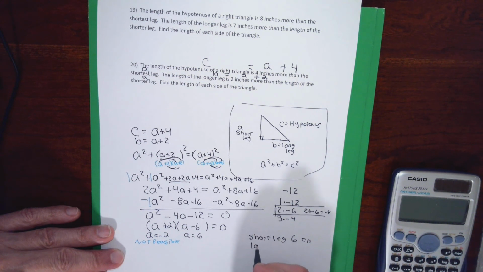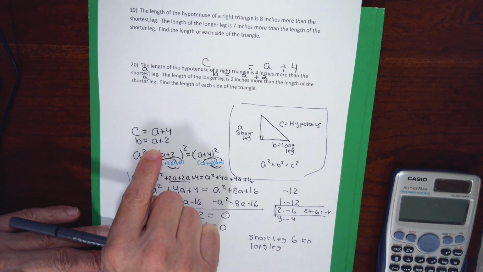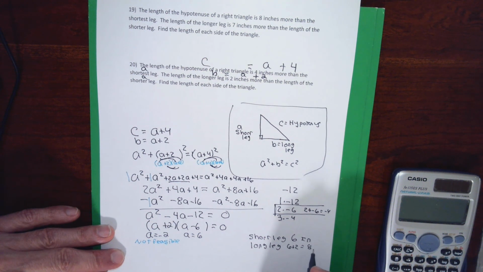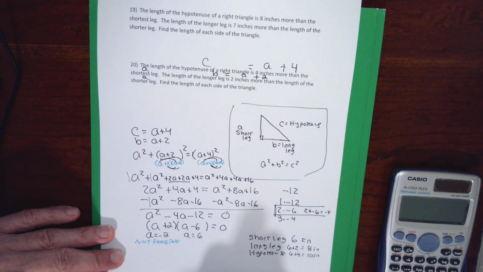B is the long leg. The long leg is A plus 2, so it's going to be 6 plus 2, which is going to be 8 inches. And then the hypotenuse is A plus 4, or it's 6 plus 4, which is 10 inches.